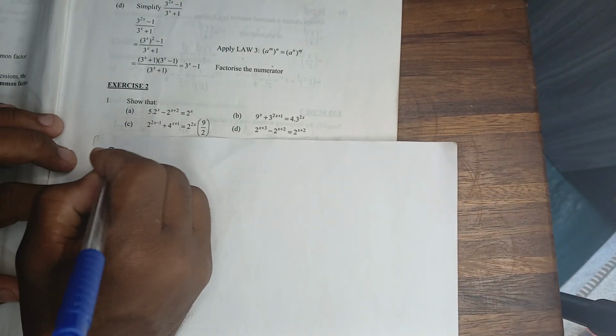So we are still continuing with exercise 2. Remember we did number 1, we did number 2. So let us try to do number 3 now. Actually we are going to do the 4 of them. So let's start with 3a. So 3a goes like this.